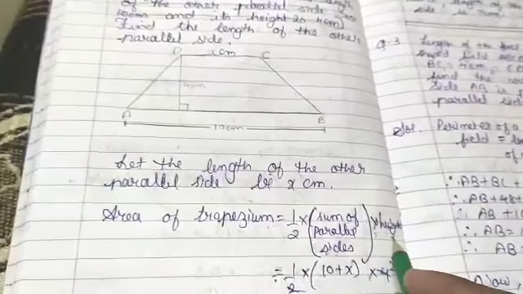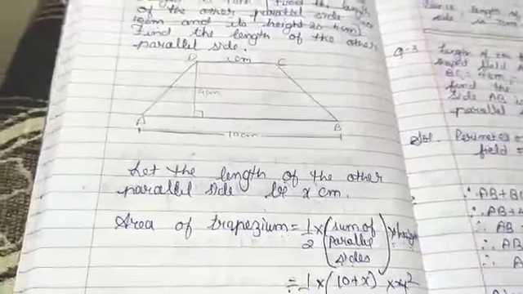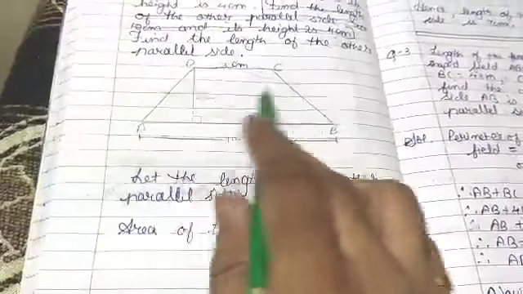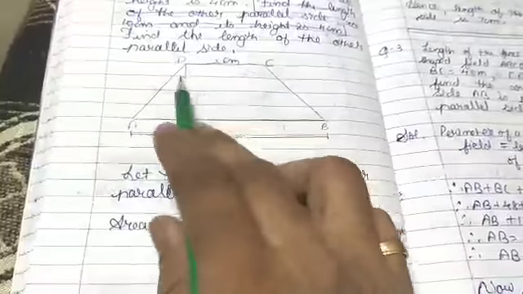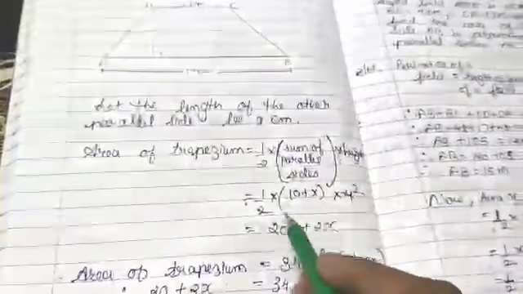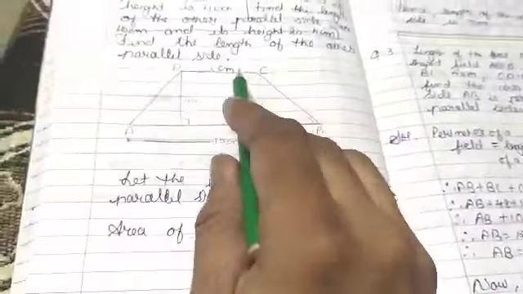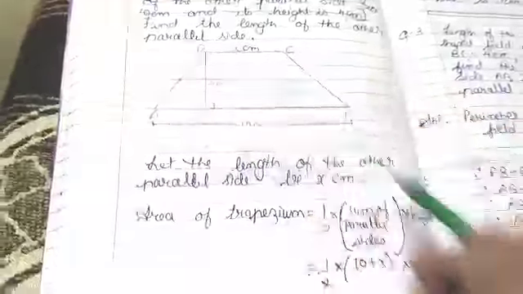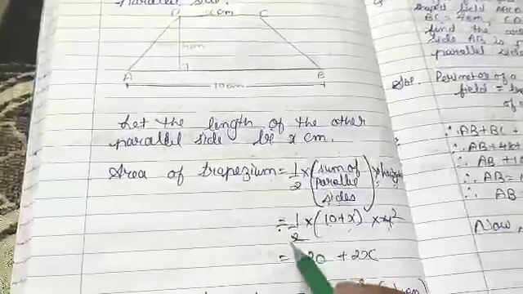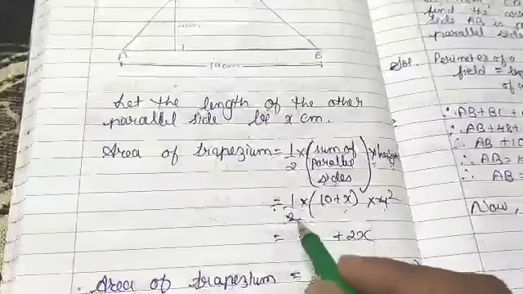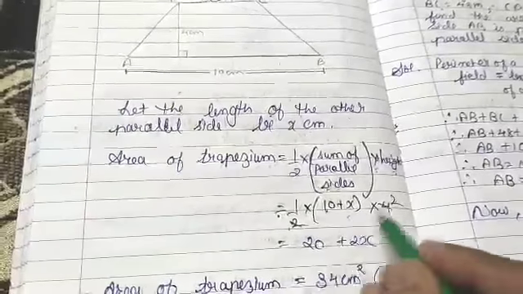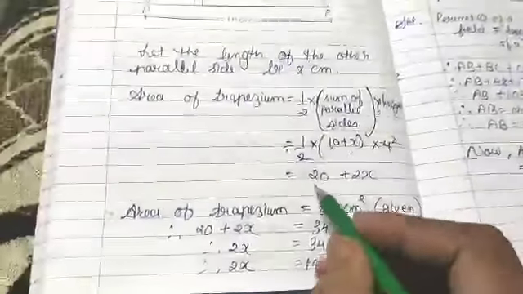That is, the sum of the parallel sides into the distance between the parallel sides. Here the parallel sides are AB and DC, so we have to add the length of AB plus DC. The length of AB is 10 centimeter and the length of DC is x centimeter, into the distance between the parallel sides, 4 centimeter, multiply with 4, half into. Now dear student, whatever is possible to cancel, you can cancel. 2 twos are 4. Now what is left? 2 is left. 2 tens are 20, 2 into x is 2x. This is the value left.